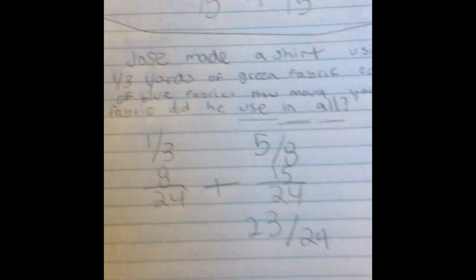So now back to the simplify bracket over here. And so you cannot simplify 23/24. So that is your answer, 23/24, since I've done all those steps: match the denominators, multiply the numerators, and subtract or add, and simplify. You cannot simplify this. So you're all done.